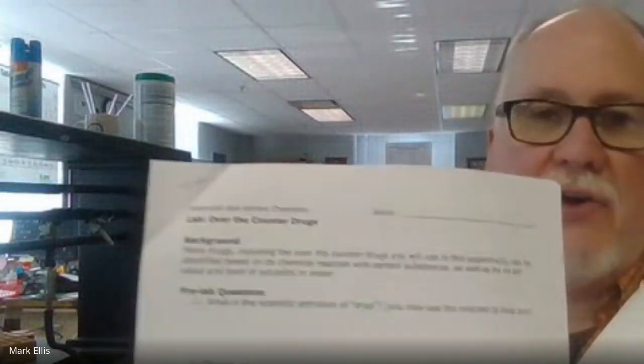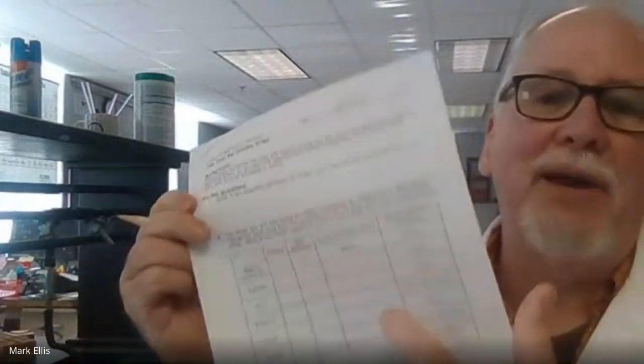Okay, this is the lab demo for the over-the-counter drug analysis. First, make sure you put your name on your lab. And the night before the lab, make sure you answer these pre-questions. I did the first one for you, of this table. So what is the scientific definition of a drug?